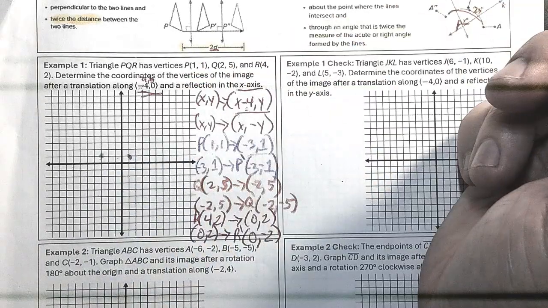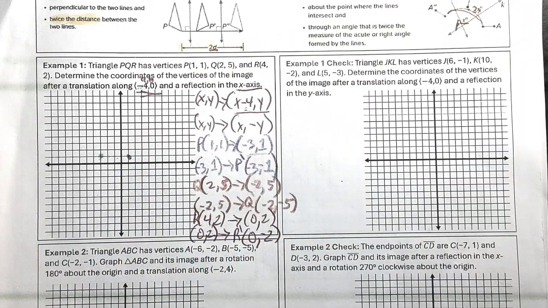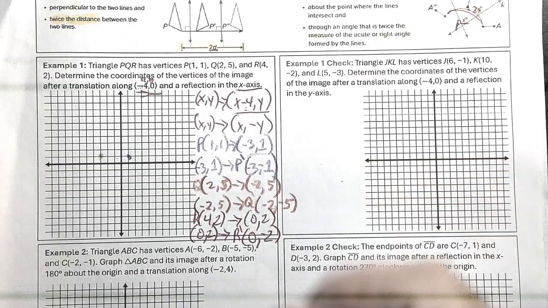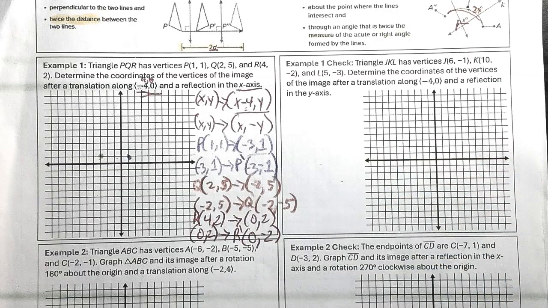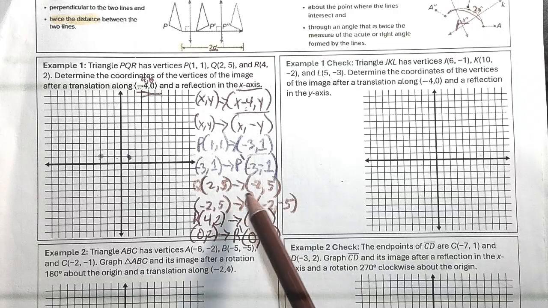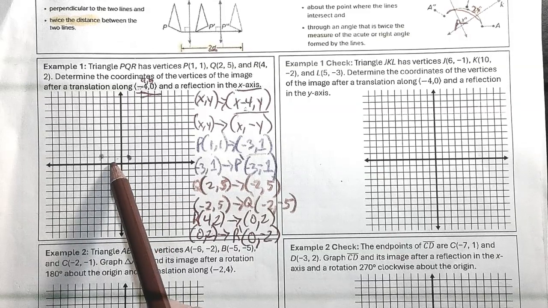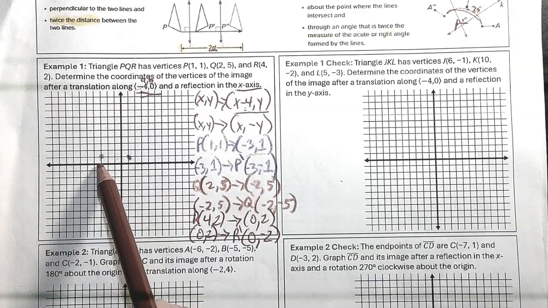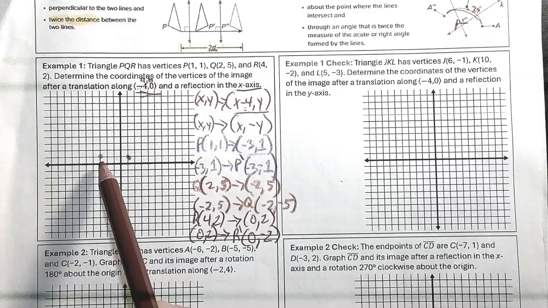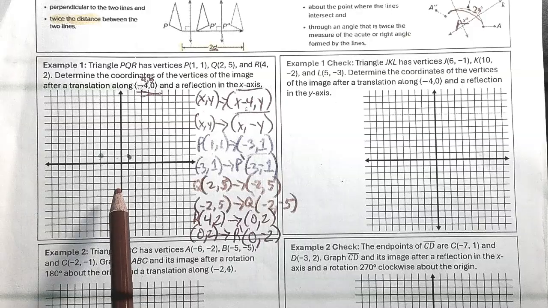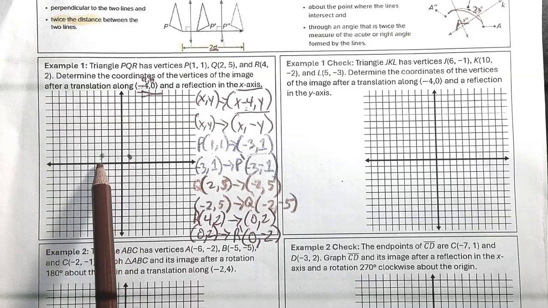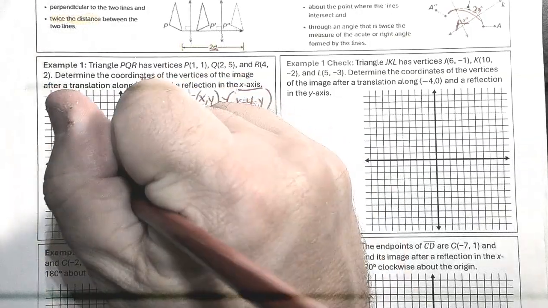So let's change our starting point. Well, we'll leave the 1, 1. Let's make the next one negative 3, positive 1. And then negative 3, negative 1. So it's moving here.